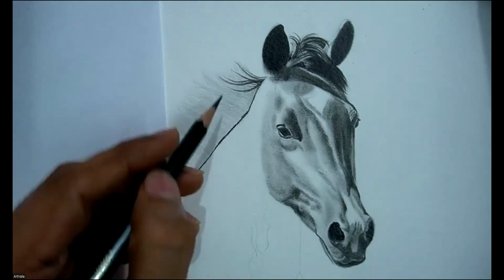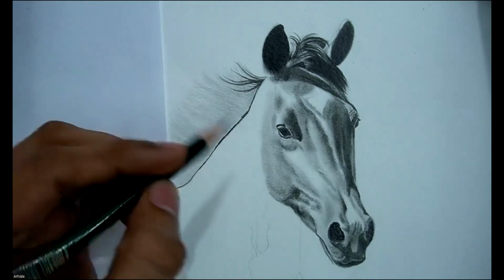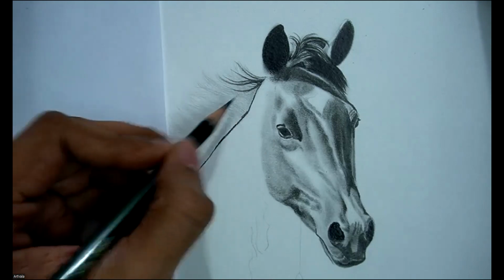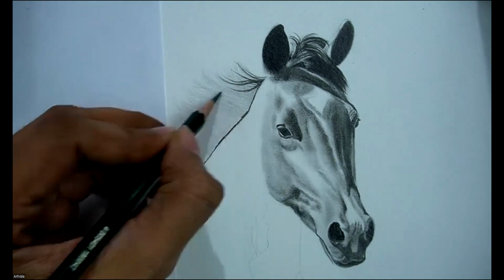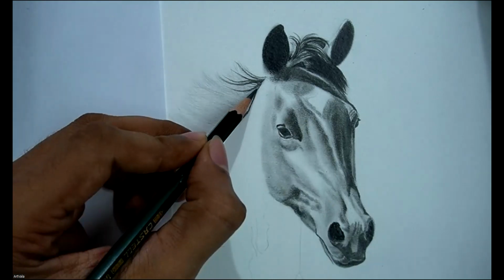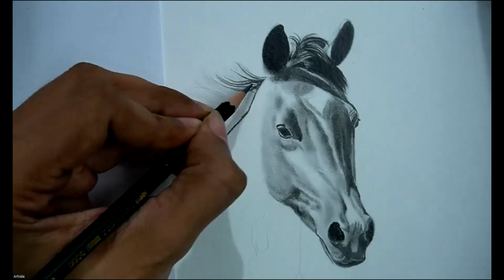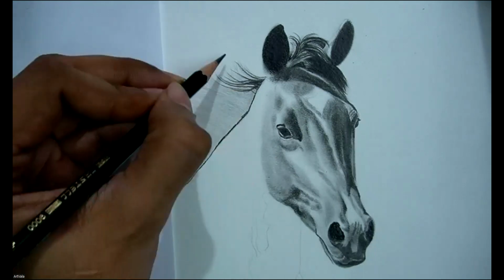Again, these hairs that you are creating, be very confident. Don't hesitate to create a flow, otherwise your hair flow will be shaky. Those curve effects will be lost and you will make sharp edges. Be confident, don't stop anywhere. Then you will get a proper hair-like effect.